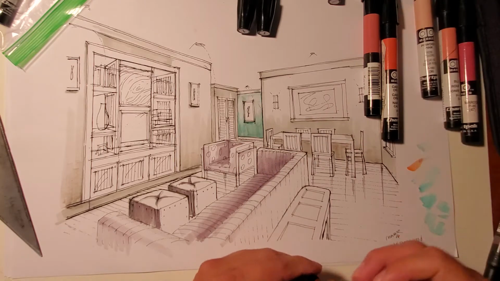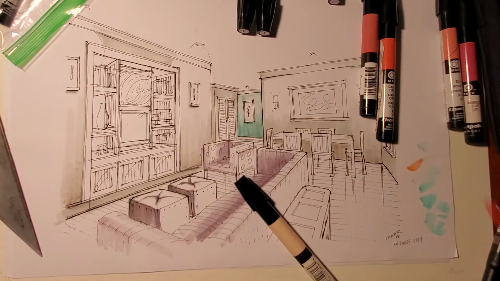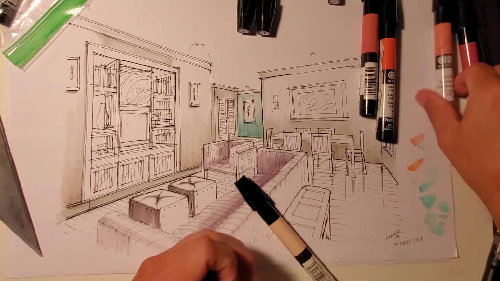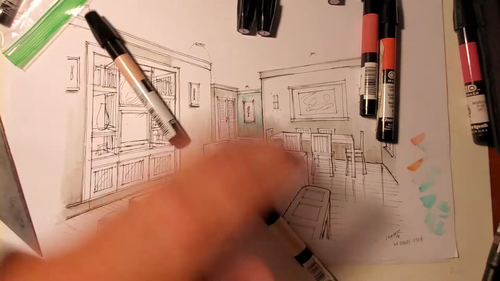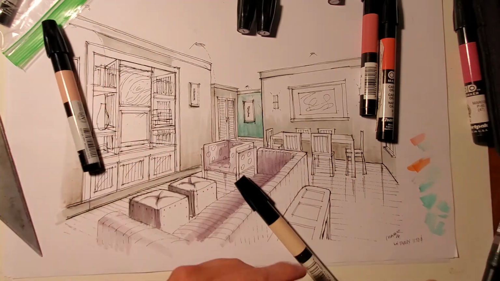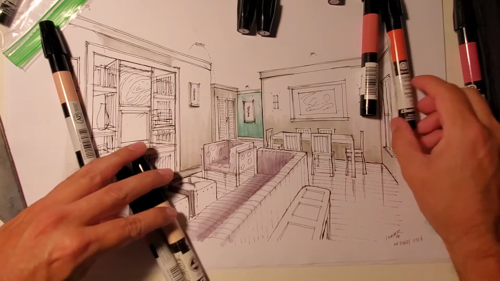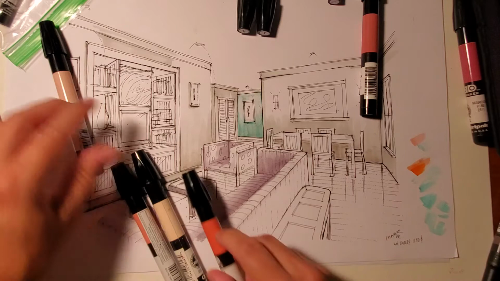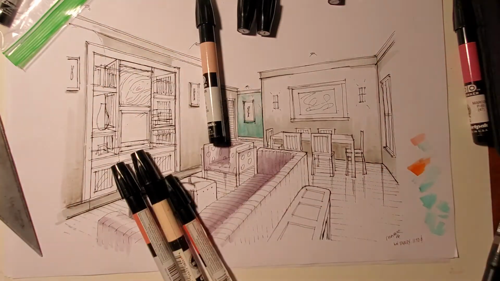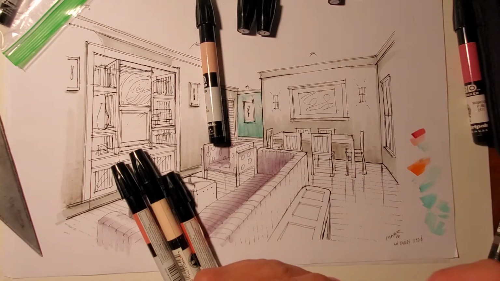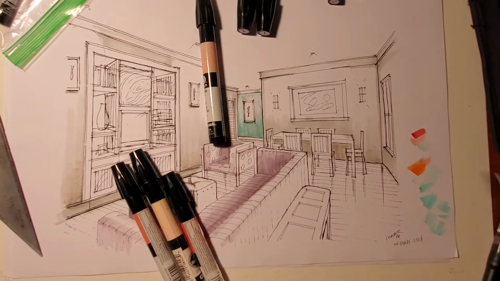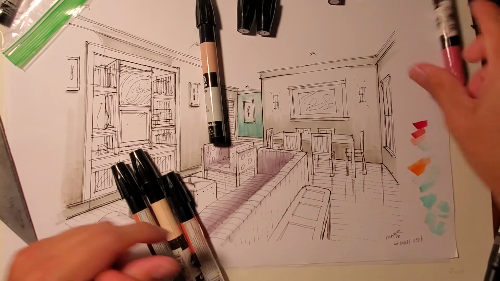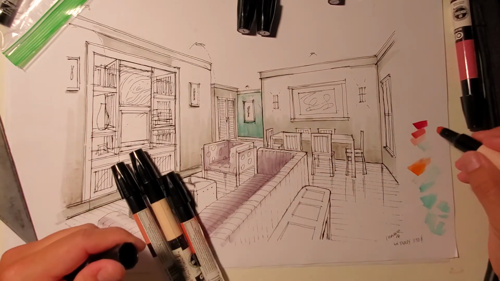So here's this color, the pink. I'm going to put these two together. Maybe those, and then this is more for the red. So this one and that one. And this is really dark. But I'm going to start with this. This is the powder pink that I use there.